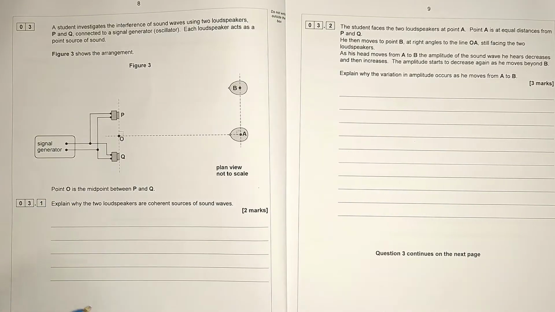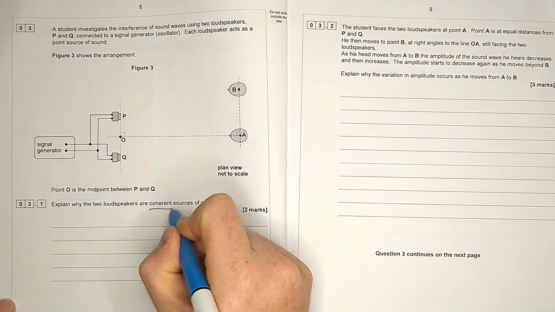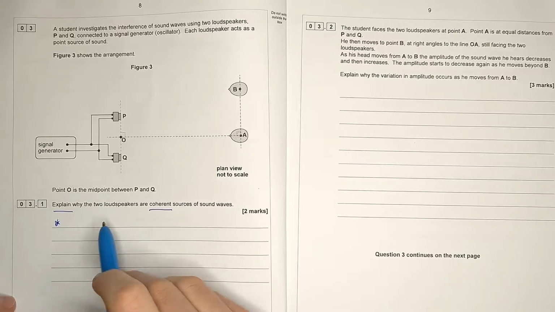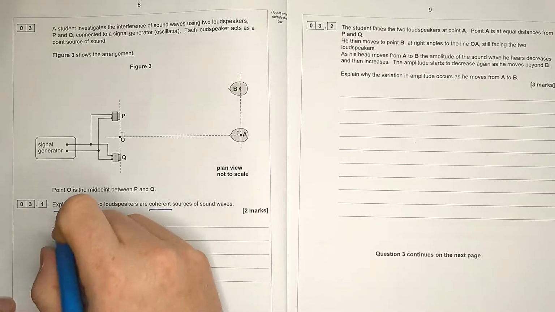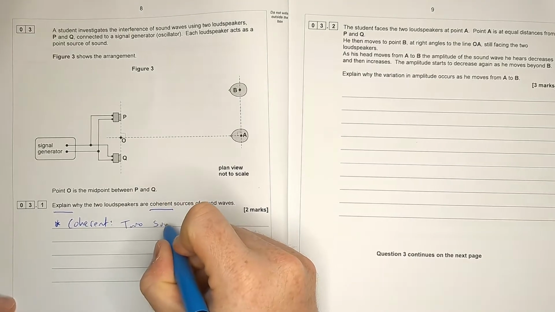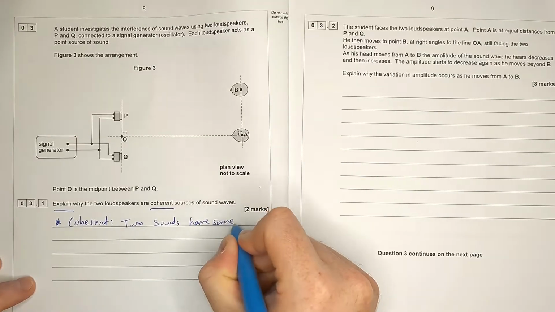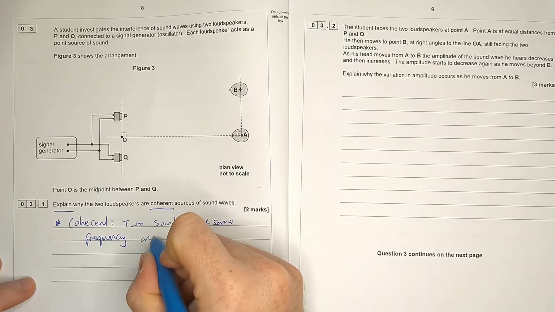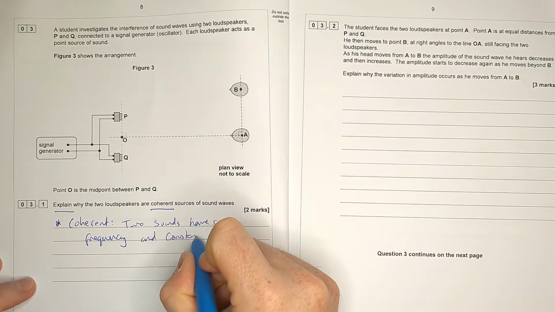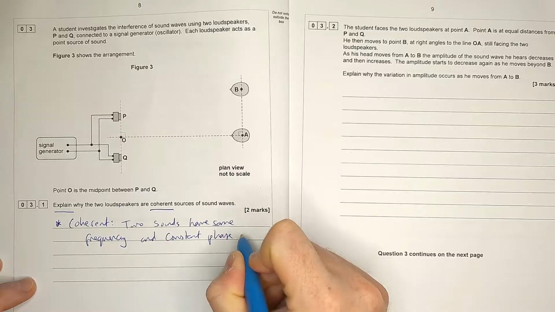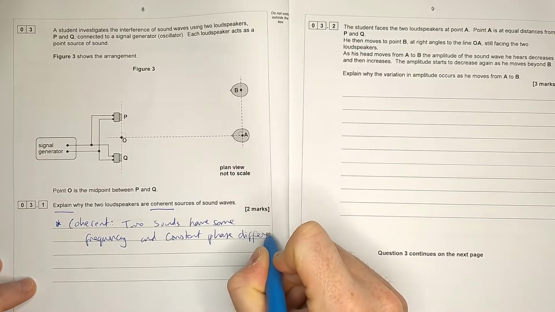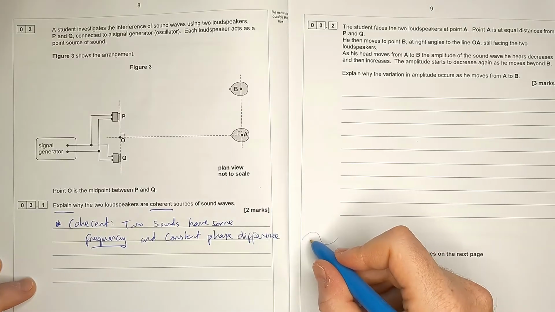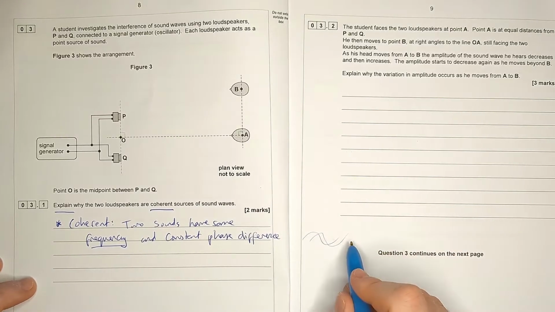First question is: explain why the two loudspeakers are coherent sources of sound waves. So you need to know what that word coherent means. For the first mark, we've got to say coherent means the two sources have the same frequency. You could say wavelength, the same frequency is fine. And they have what's called a constant phase difference. So note, they're not necessarily in phase, but they'll have a constant phase difference because they've got the same frequency. Two waves, if they are slightly out of phase, will be out of phase by the same amount each time.